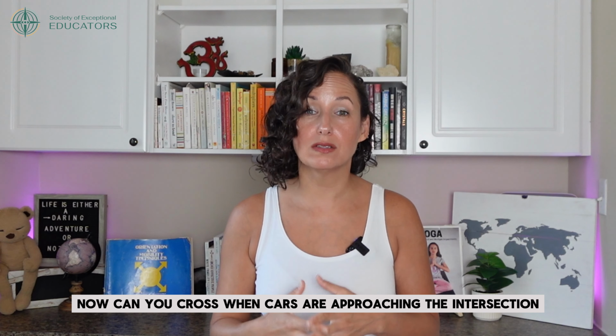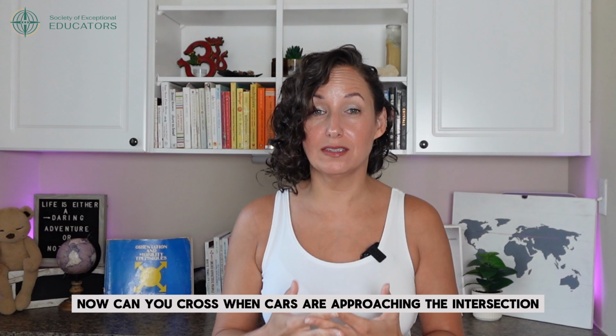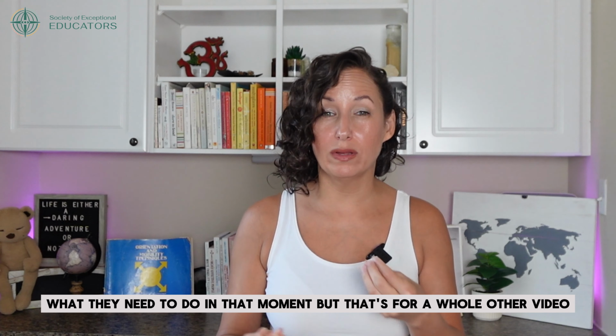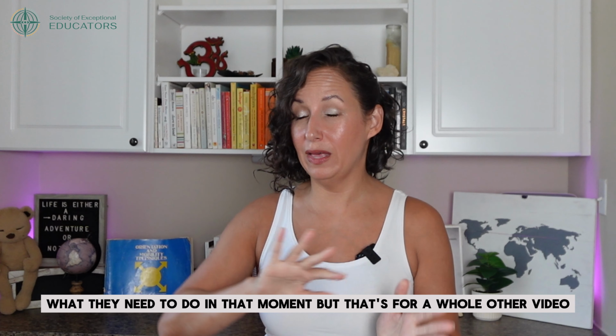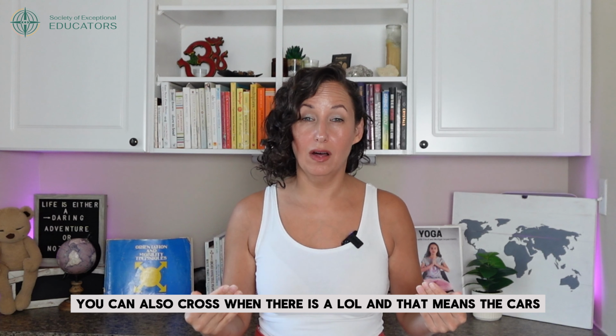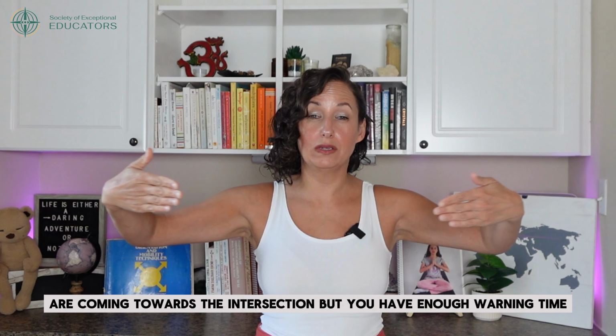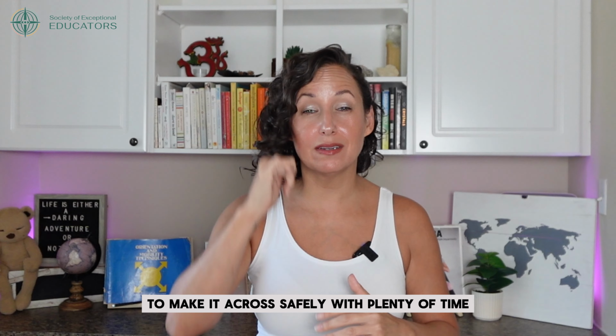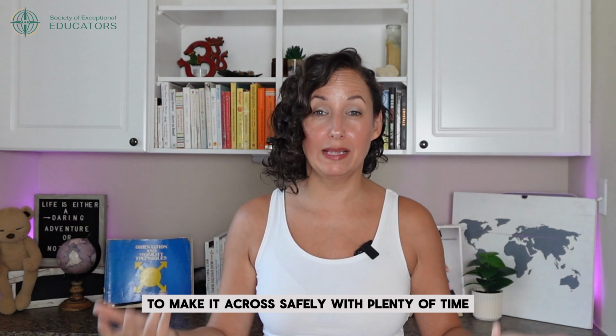Now, can you cross when cars are approaching the intersection? Yeah, you can, if the orientation and mobility specialist has given that approval and your learner understands what they need to do in that moment. But that's for a whole other video. You can also cross when there is a lull, and that means the cars are coming towards the intersection, but you have enough warning time to make it across safely with plenty of time.